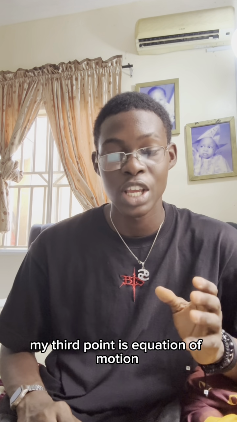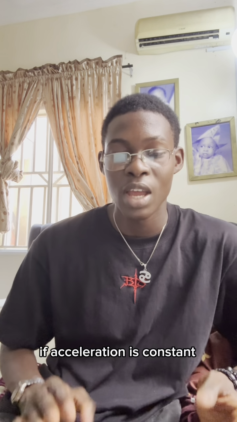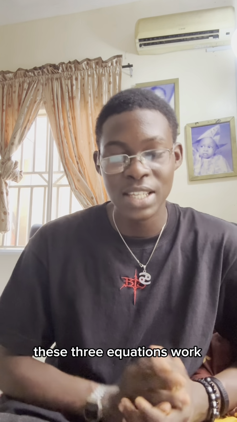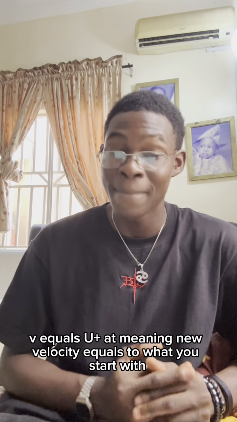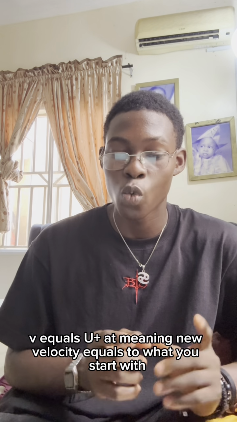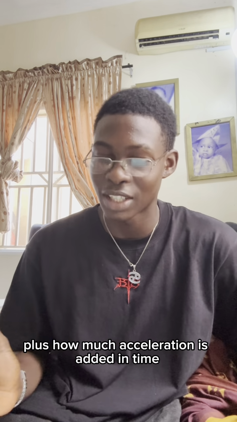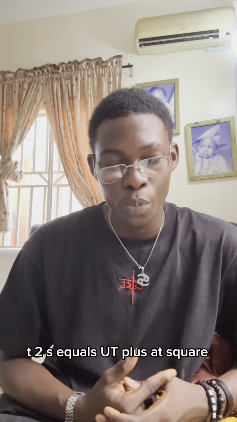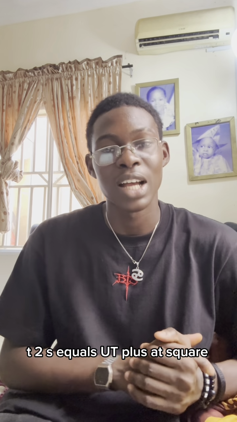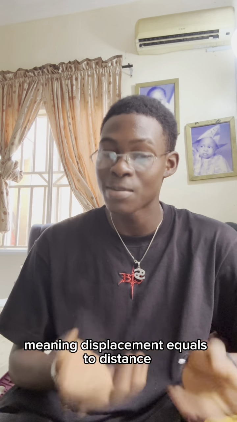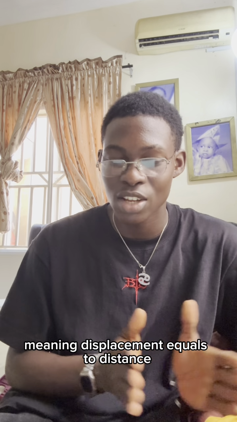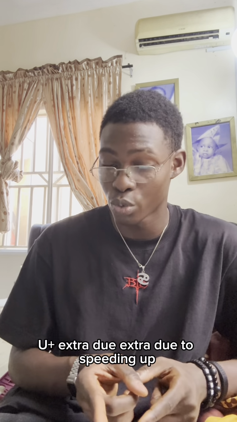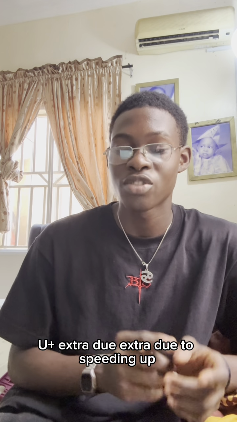My third point is equations of motion. If acceleration is constant, these three equations work. One, v equals u plus at, meaning new velocity equals what you start with plus how much acceleration is added in time t. Two, s equals ut plus half at squared, meaning displacement equals the distance you've covered at old speed u plus extra due to speeding up.